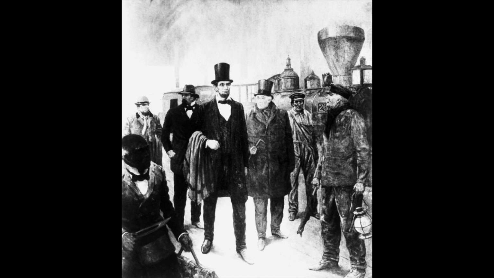Stephen B. Oates wrote, quote, "Abraham Lincoln hated to admit that the country was so torn with violent passions that a fairly elected president was threatened with assassination by his own people."